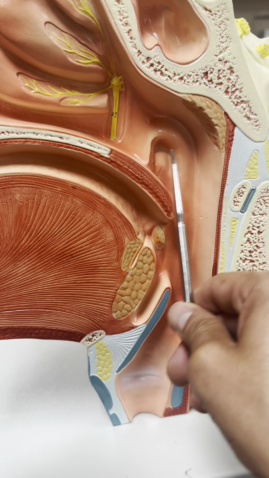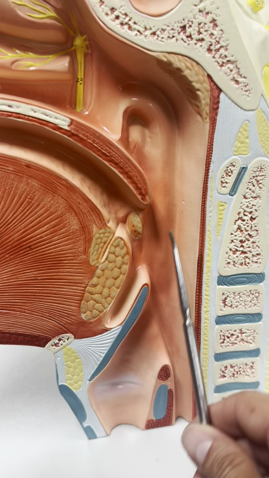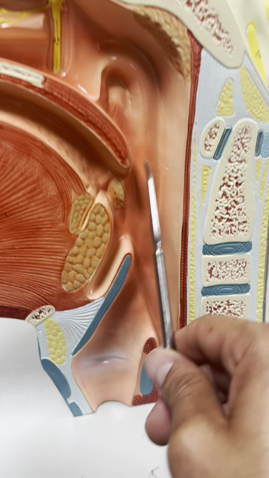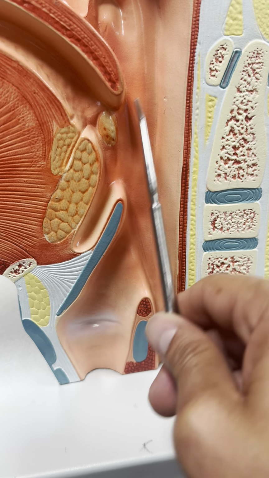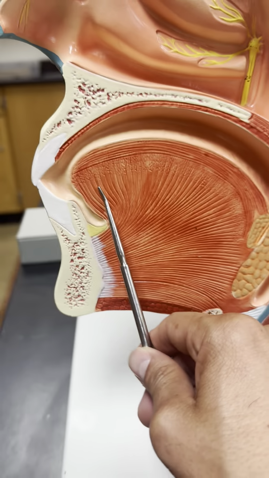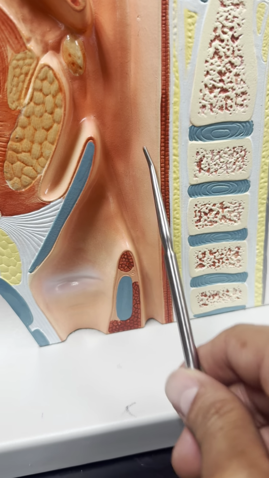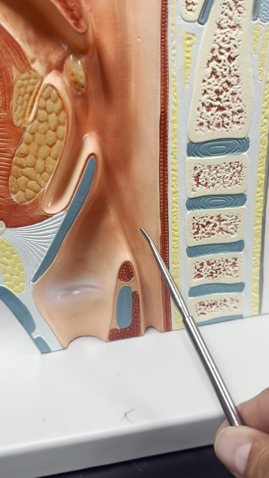So this region here is the nasal pharynx because it's behind the nasal cavity. This region here is called the oral pharynx because it's behind the oral cavity. And this is called the laryngeal pharynx because it's behind the larynx.